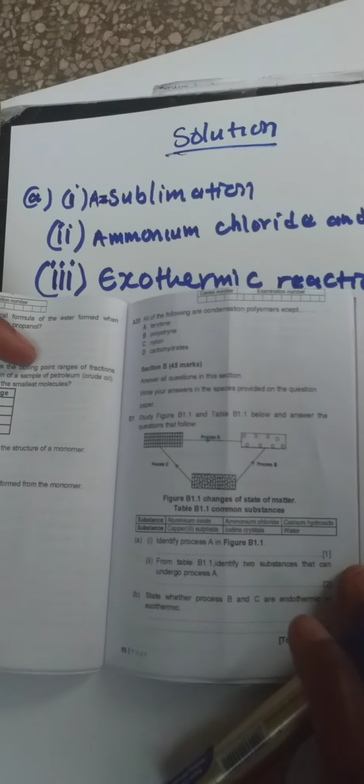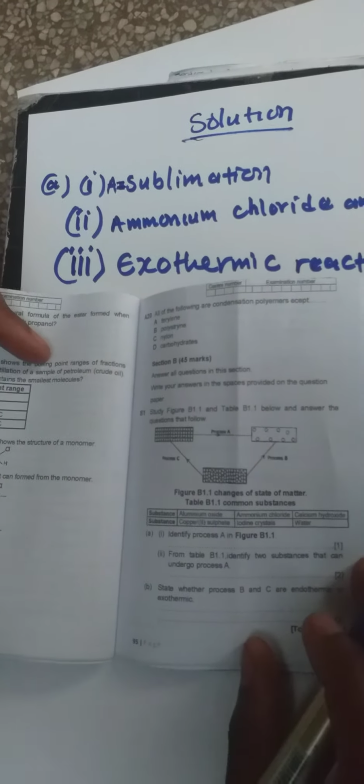Okay, so these are our solutions for the paper 2 questions, and this one is for, remember, 2020.